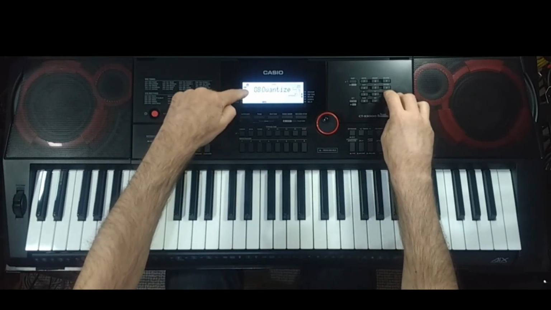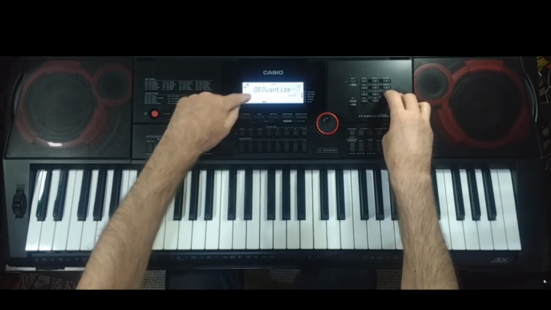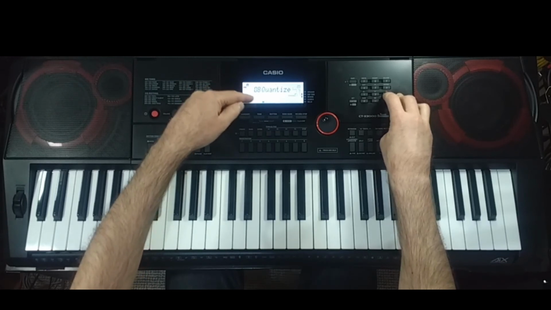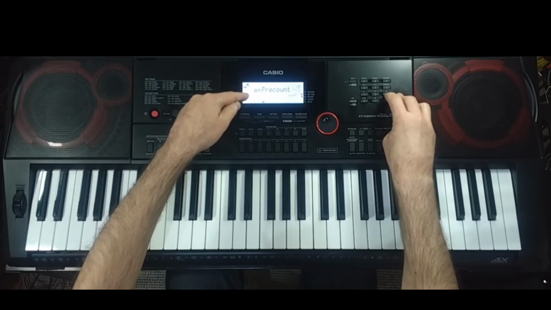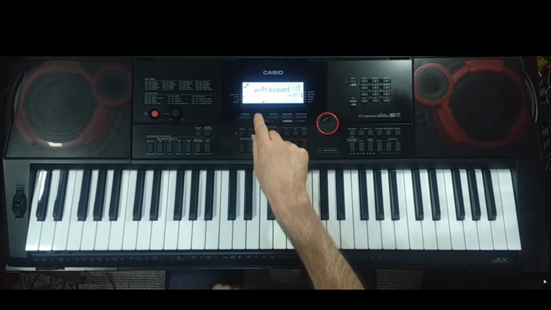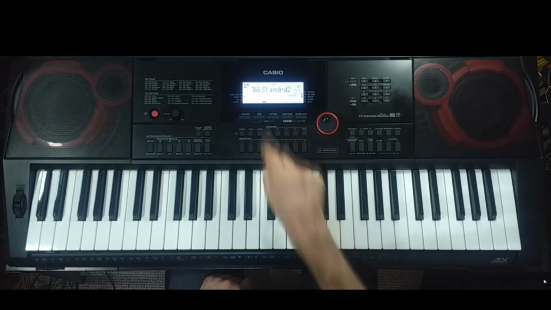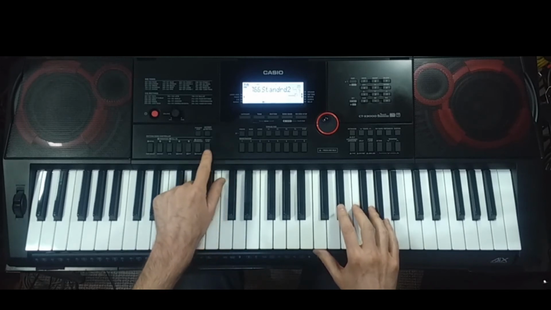I've also got the quantize set to, it says 8, but that actually means 16th notes or semiquavers. And I've got the metronome set on, and I've got the pre-count on as well. So that all looks good. I'm going to make sure that I've got a drum kit ready, 766, and I'm going to record some woodblock claves over the top. So again, I'm going to press start and stop.